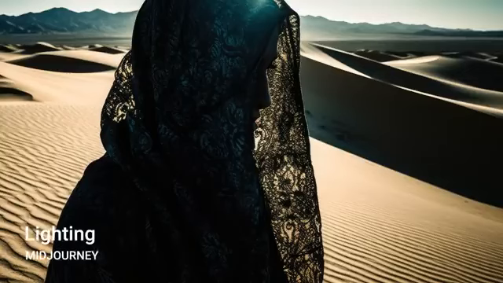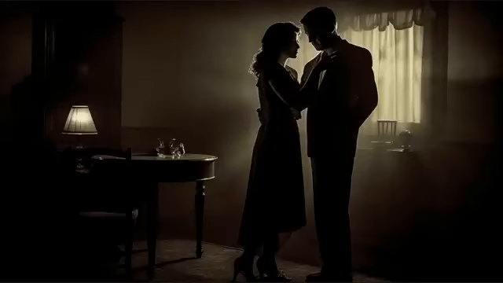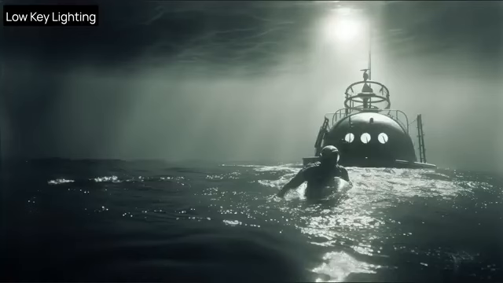Lighting in movies can change how a scene looks and feels dramatically. Here are some common cinematic lighting techniques and their effects. Low-key lighting. This is like having one bright light in a dark room. It creates lots of shadows and can make a scene feel tense or mysterious. It's often used in scary movies or thrillers.